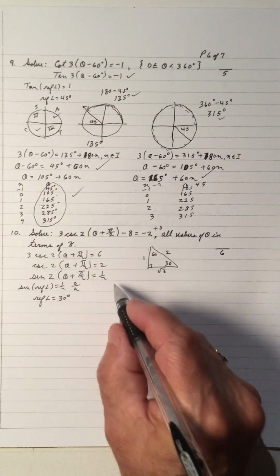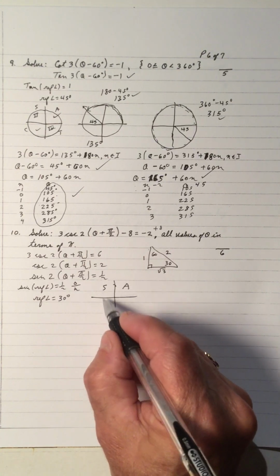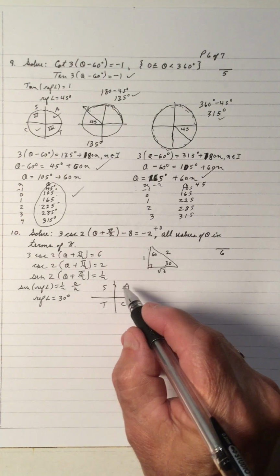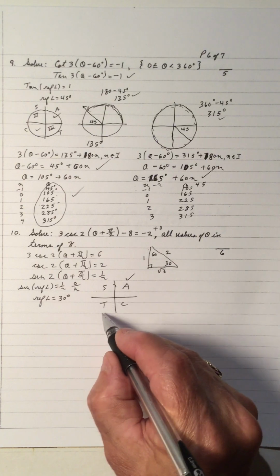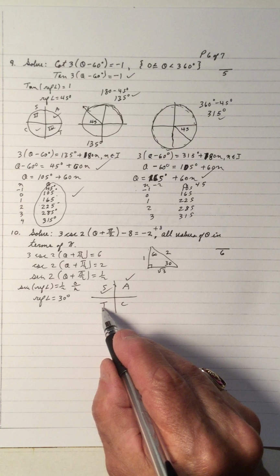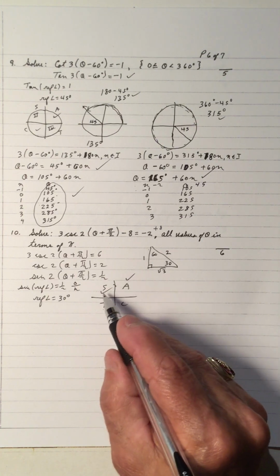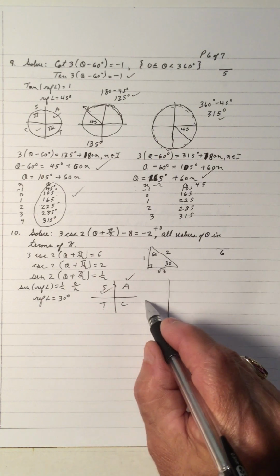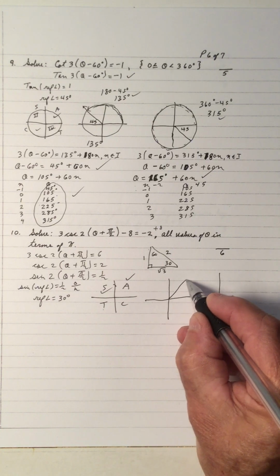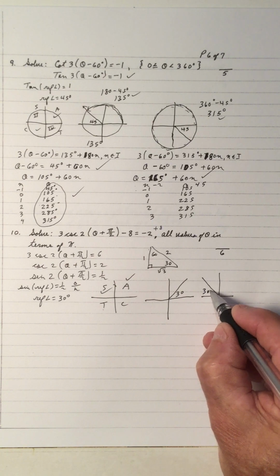So let's go and find the angles. Using the ASTC rule, sine is positive in quadrants 1 and 2, and sine is negative in 3 and 4, since sine is the y-value. So let's draw: in quadrant 1 we have a 30-degree reference angle, and in quadrant 2 we also have a 30-degree reference angle.